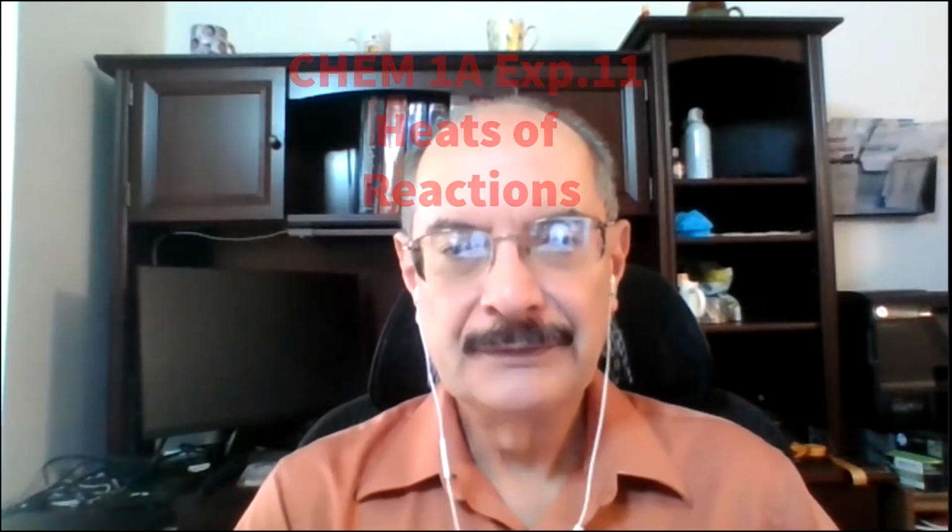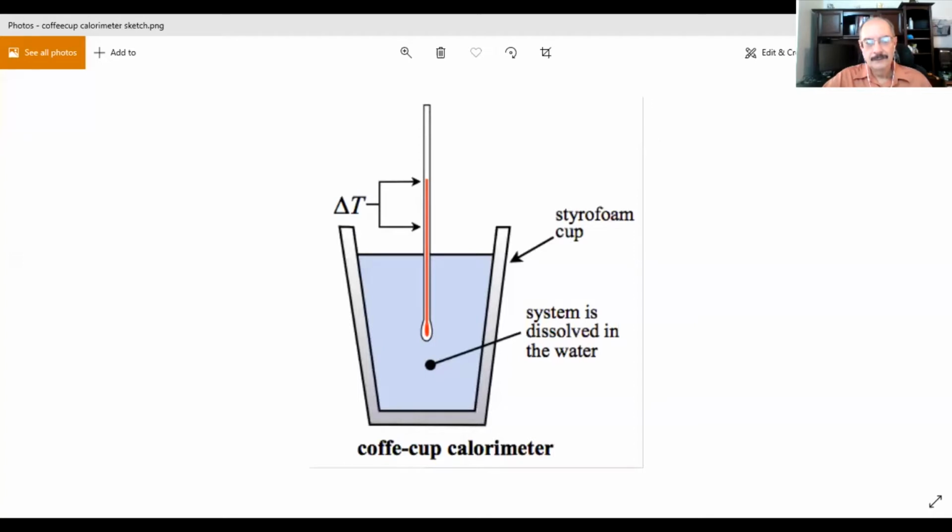Welcome back, students. This is going to be the final part of our study of heat of reactions. At this point, you have already done your calorimeter calibration. And remember that we are going to do the following. This is our setup for this particular experiment.